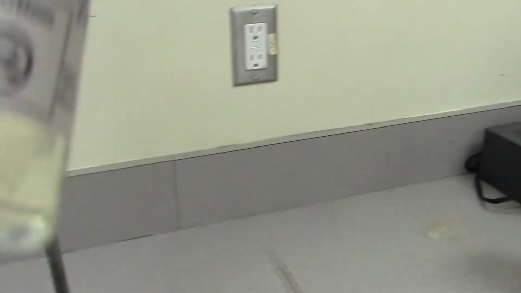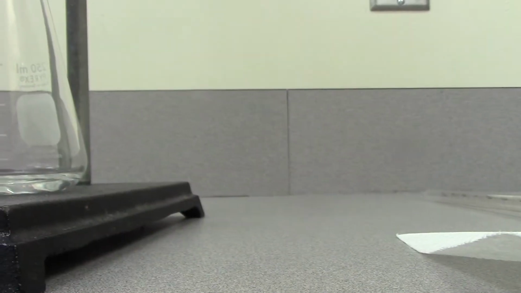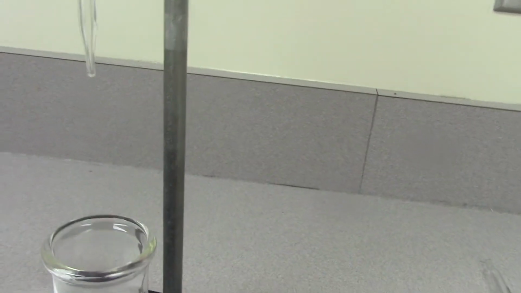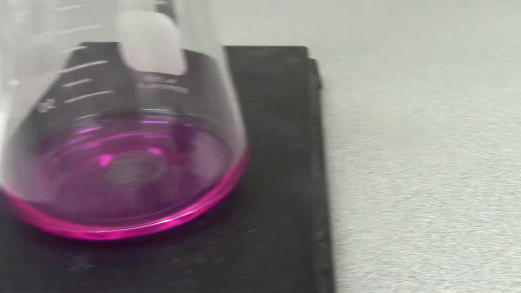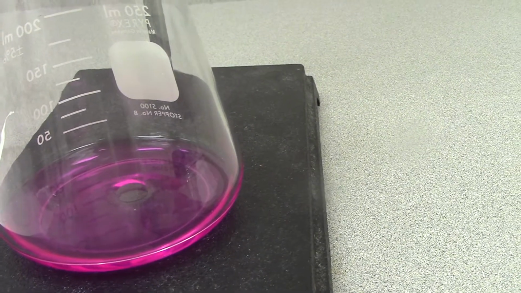So here's my Erlenmeyer flask. I'm going to take my phenolphthalein. Okay, it's an indicator, and we're going to get a qualitative value during the titration, because what we're going to see is a color change. I'm going to put 2 to 3 drops of the phenolphthalein in the base. Phenolphthalein is pink in the presence of the base.